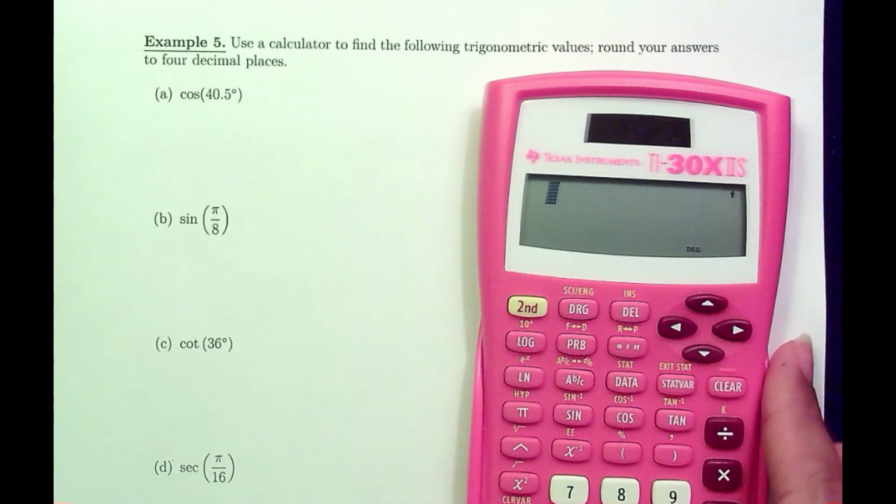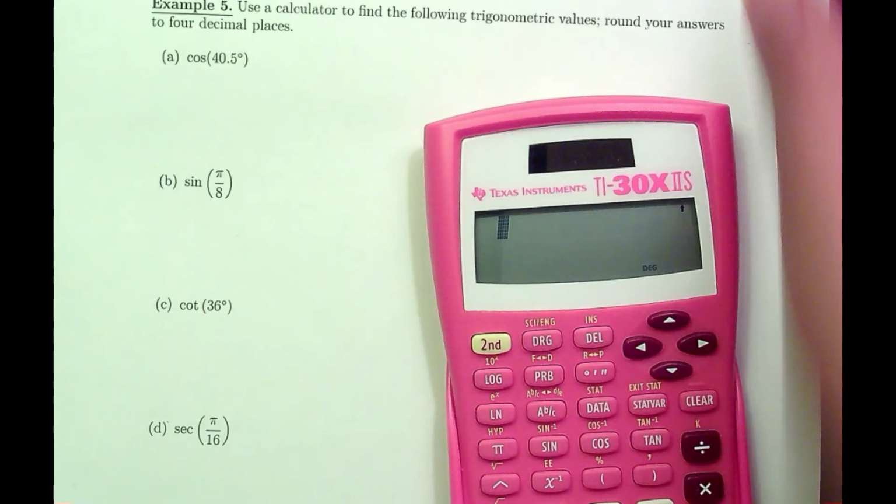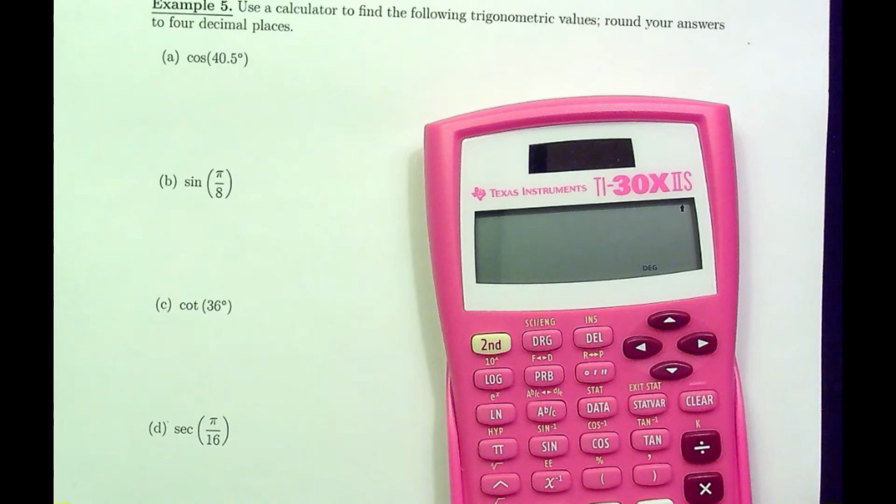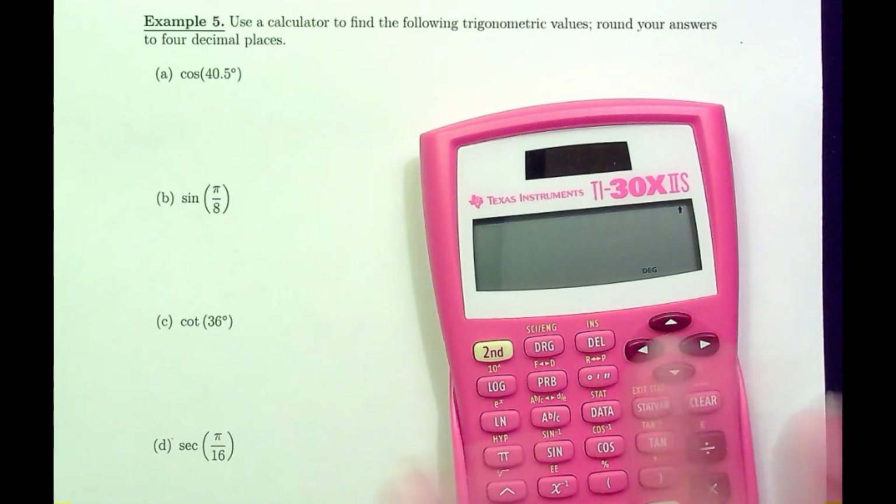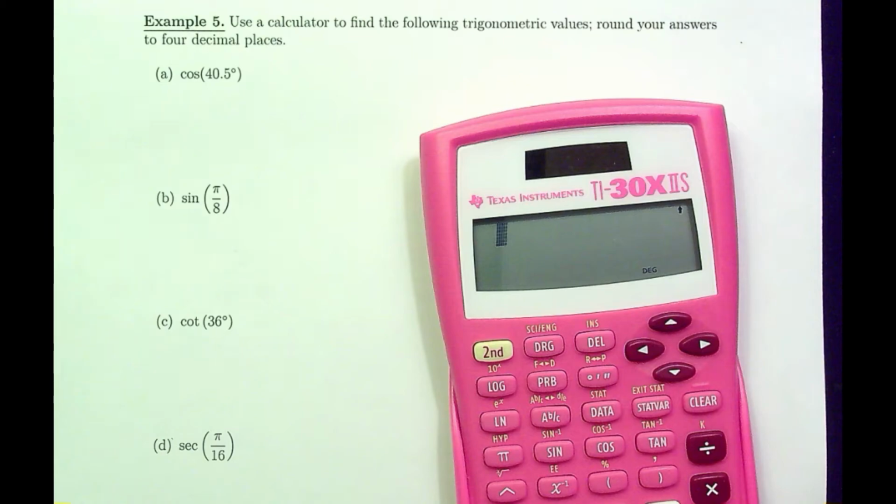Some angles are given in terms of degrees, some angles are given in terms of radians, and you need to get comfortable with finding trigonometric values of both with your calculator.